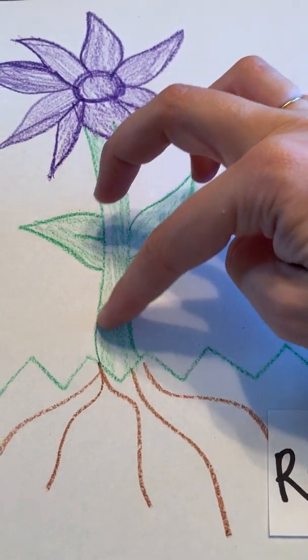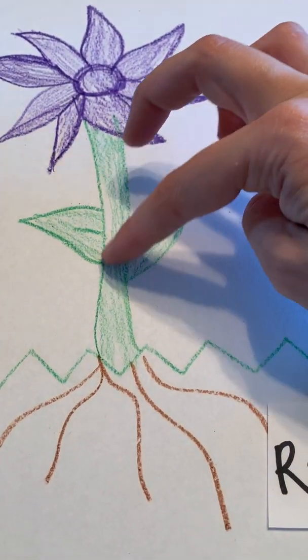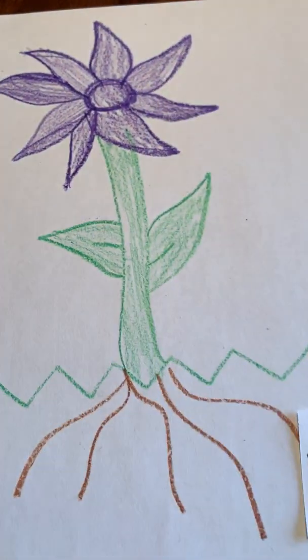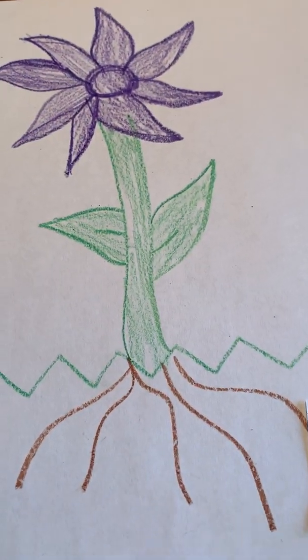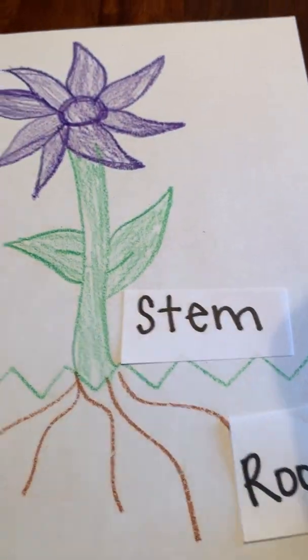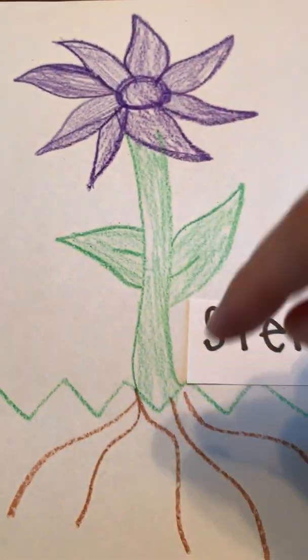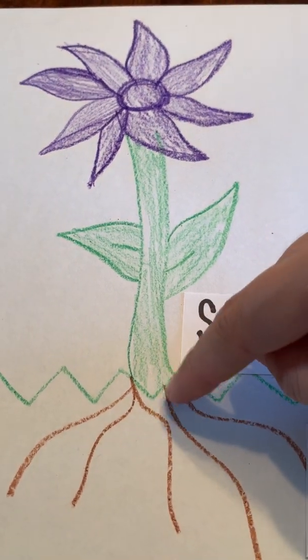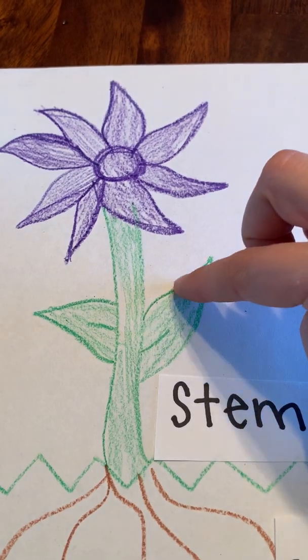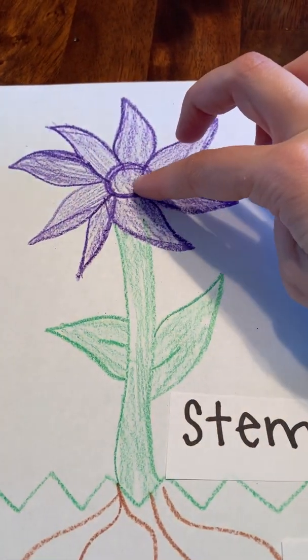Okay. The next part of the flower that we're going to talk about is this long, skinny, green object. Does anyone know what this long, skinny piece of the flower is called? It starts with the stem. And the stem takes all those nutrients and all that water from the roots, and it brings it up to different parts of the flower. It brings it up to the leaves, and it brings it up to the flower.